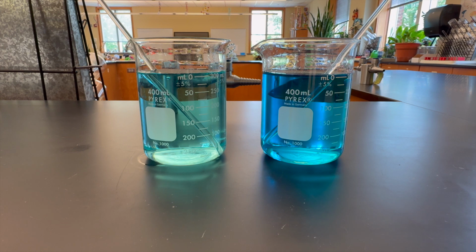You can obviously see a difference in these 2 solutions. However, they both had 300 milliliters of water and they both had the same food coloring added.